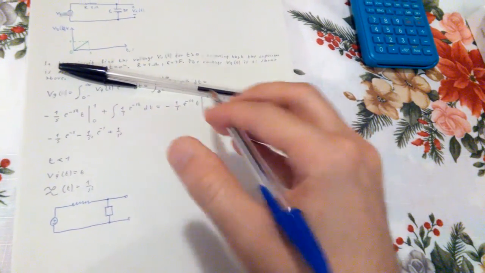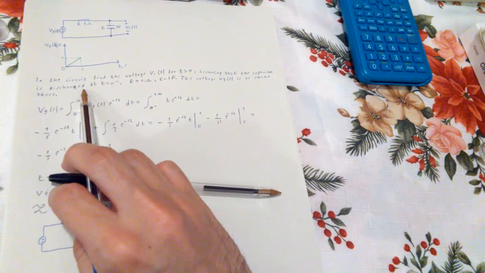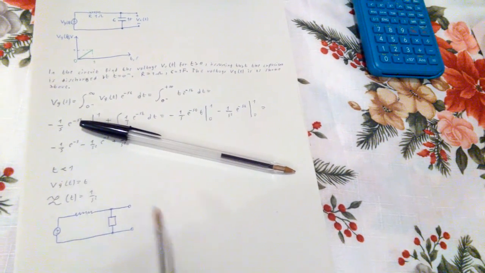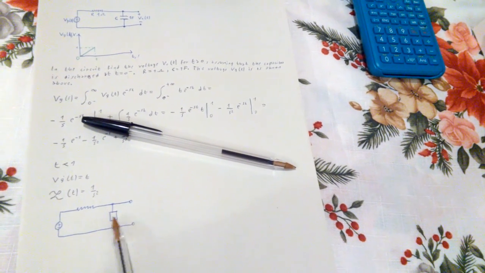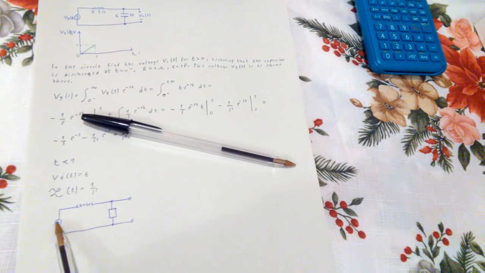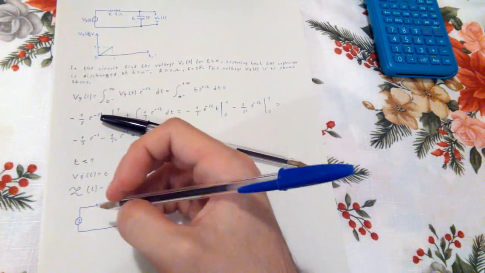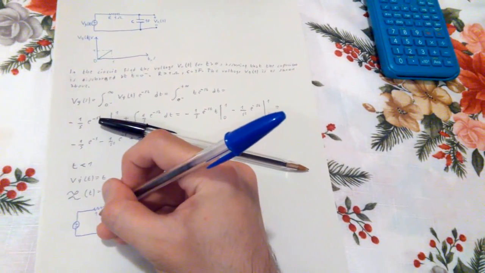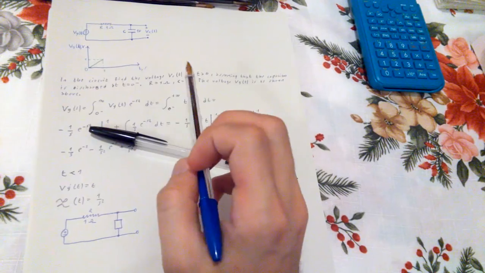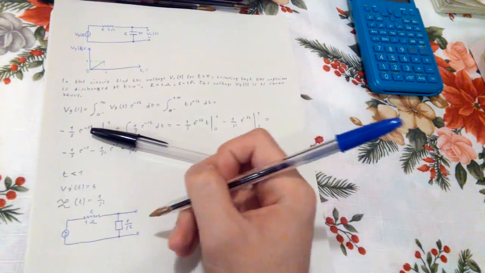Because remember, the problem said assuming that the capacitor is discharged at t equals 0 minus. So if we take the time less than 1, in this case it is just a resistance. It's not going to have a voltage, and it's not going to be a generator, just a resistance. So in the equivalent Laplace circuit we will have 1 ohm, which is our resistance R, and our capacitor, since it was C, but it's going to be 1 over SC.